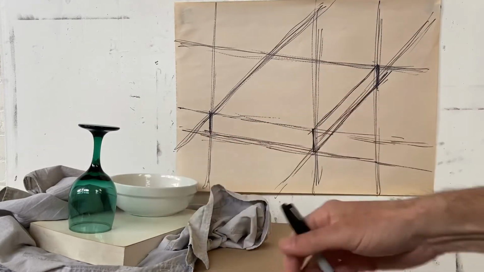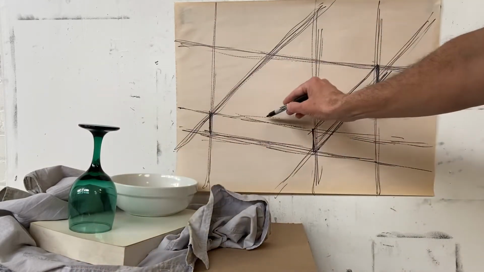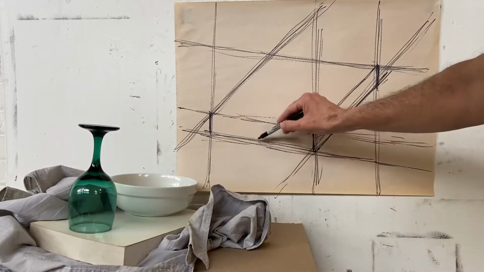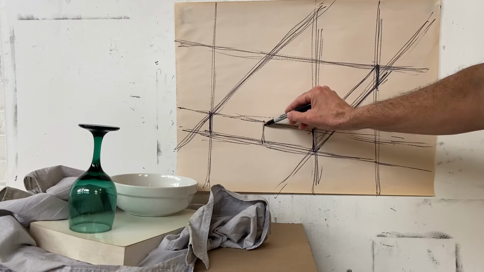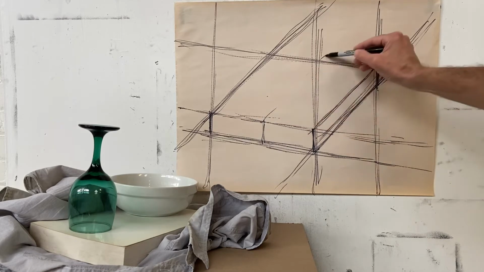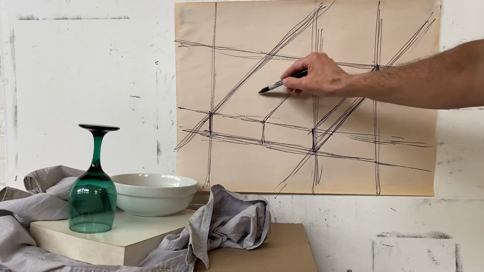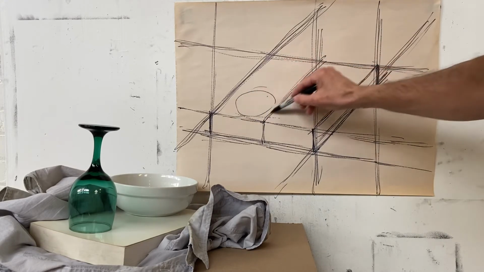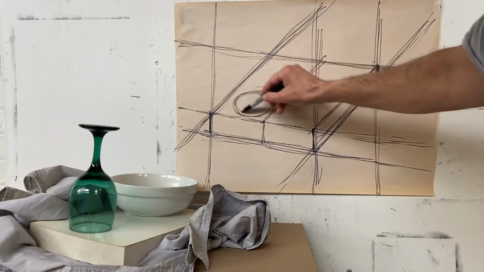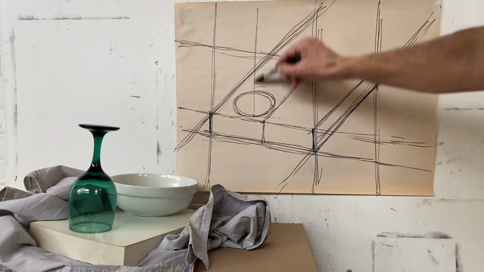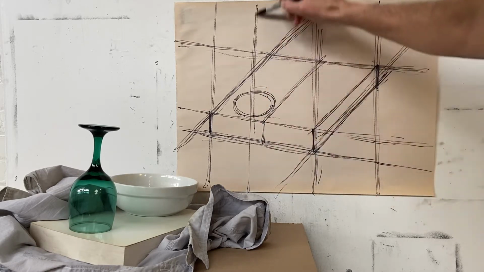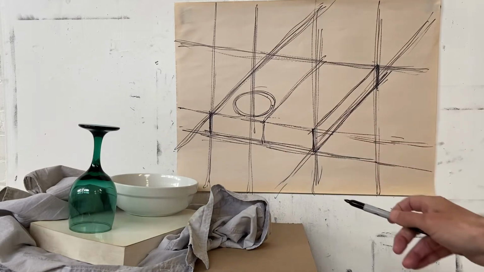So now I'm going to try to figure out the placement of the glass. And if I think that this is just the center, right here where the book would be, then I go like this for the center of the book, then I know that the glass is going to be right around here. Okay, and then I'm going to draw the center line for the axis of the glass.